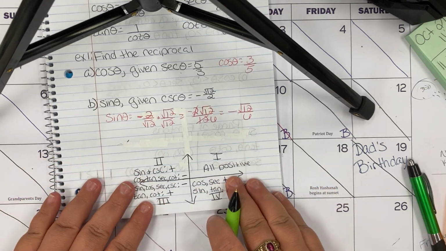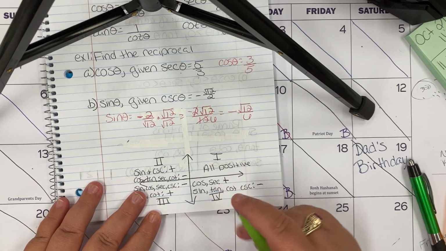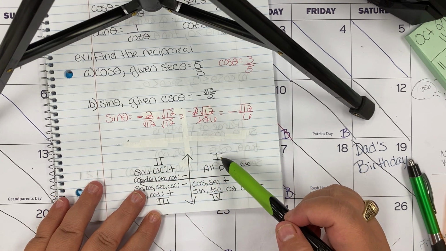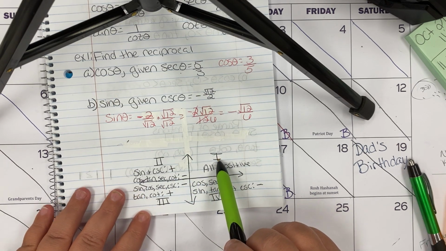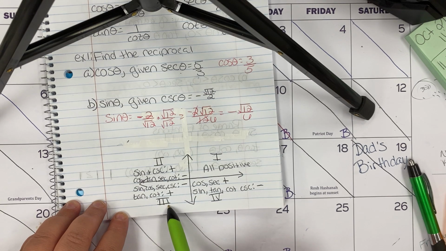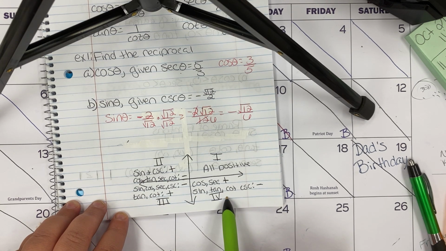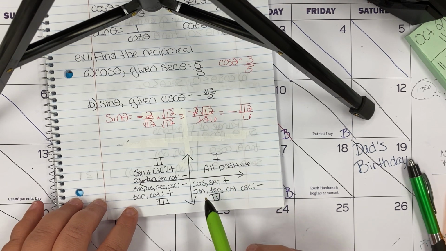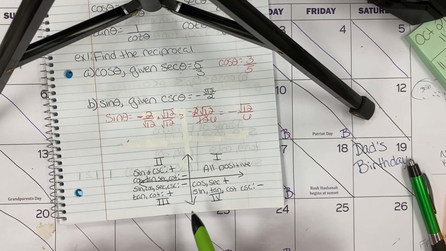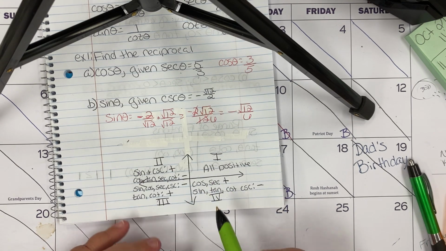When we talk about the quadrants, we talked about quadrantal angles. So each quadrant, and we're going in a counterclockwise rotation, so quadrant 1, quadrant 2, quadrant 3, and quadrant 4, each function has a positive or negative sign in each of these quadrants.